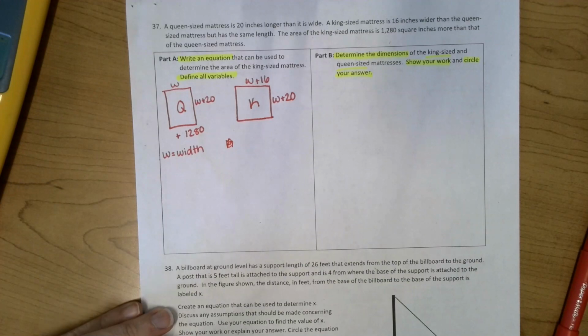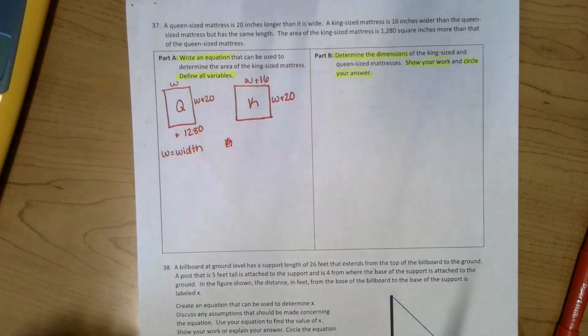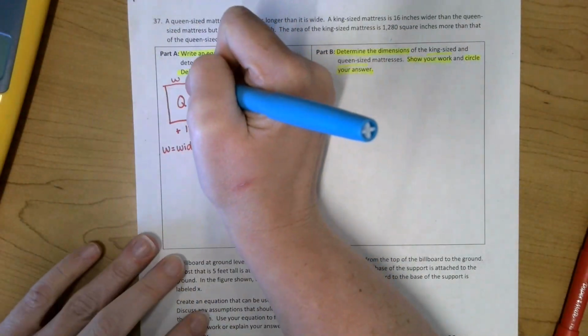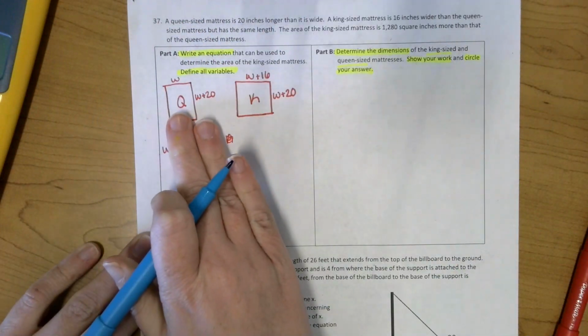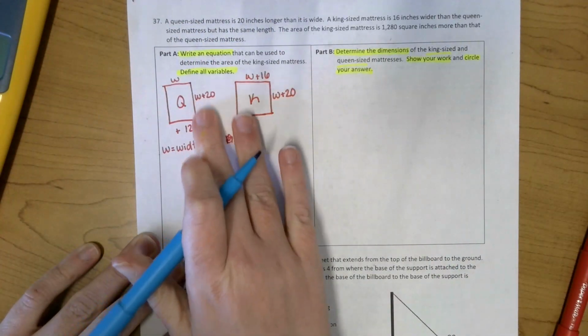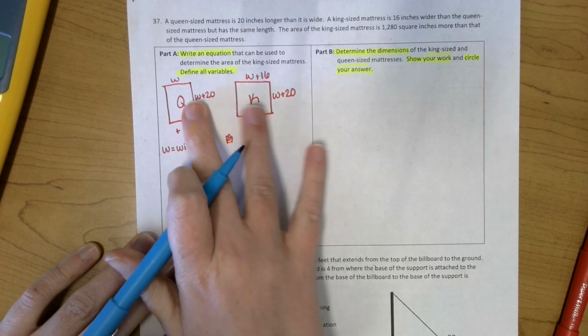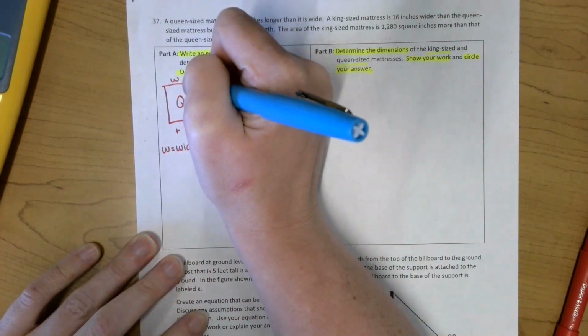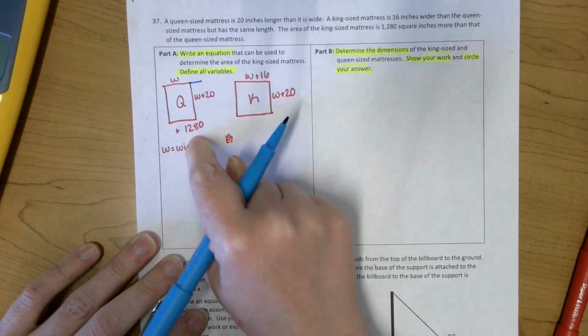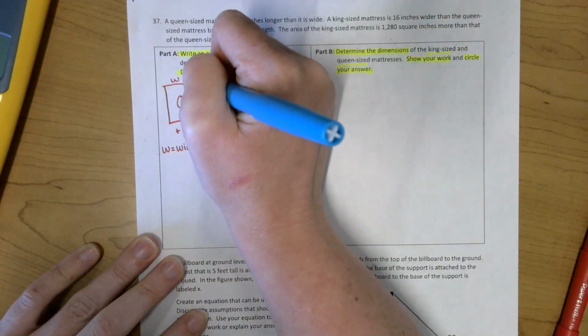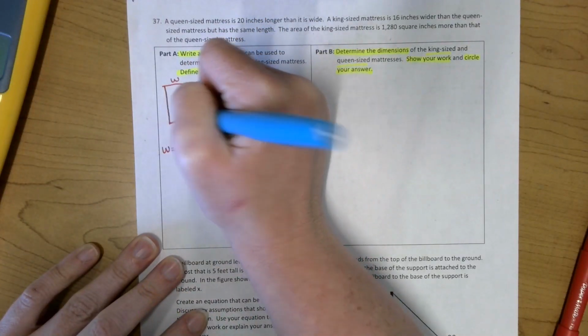But we could do something a little bit simpler. Let's imagine the queen and the king have the same length. To get this extra 1280, I just need to add the extra width.